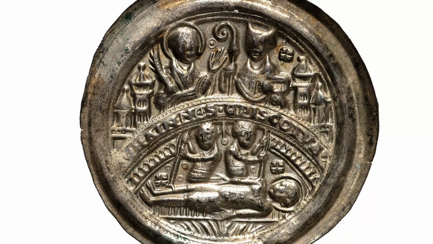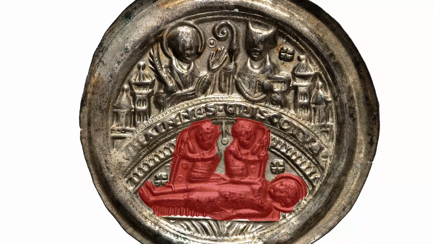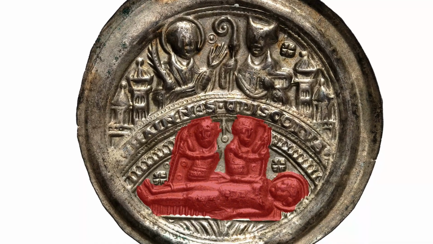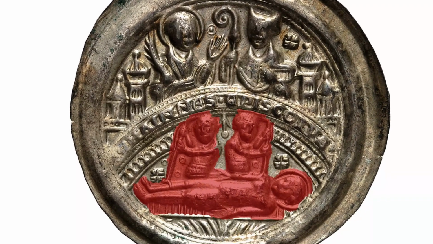But he is not praying. The man at his right, our left, is doing it for him. This man is marked as a martyr by the palm branch and the halo. We can detect which martyr it is by looking at the bottom. Two torturers are holding St. Lawrence in place on an iron grill.